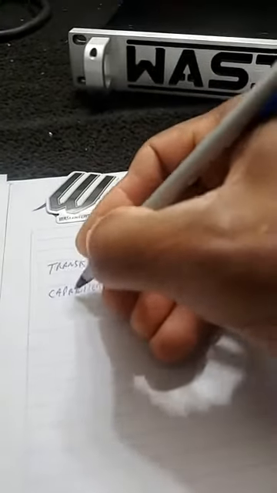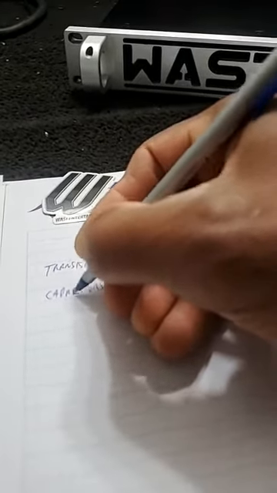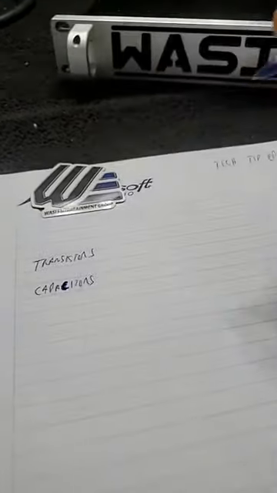capacitors. I'm trying to look through the phone and write at the same time, and sometimes I can't chew gum and walk at the same time, so you got to excuse me.